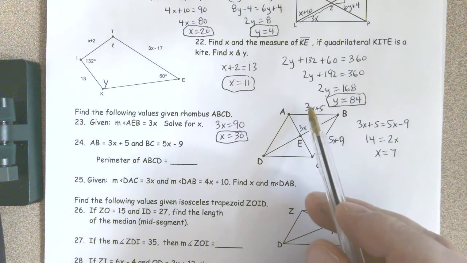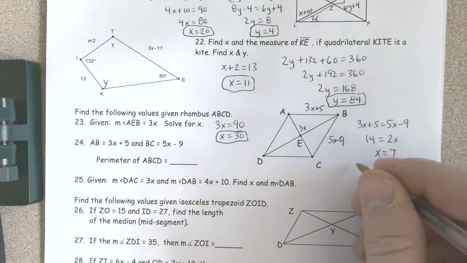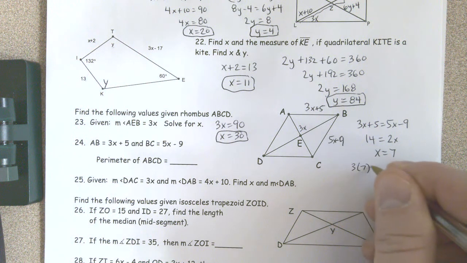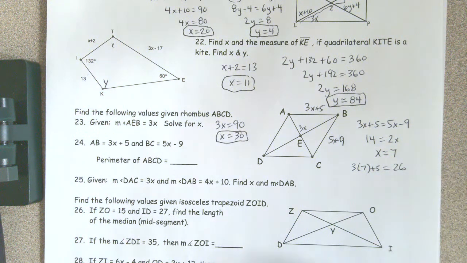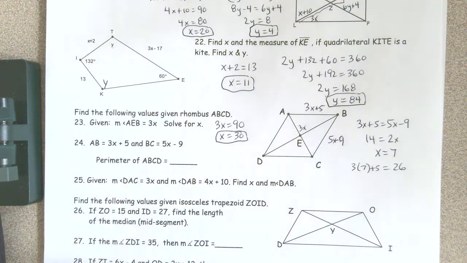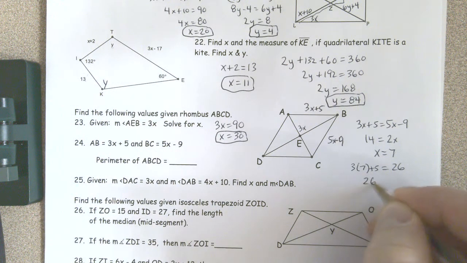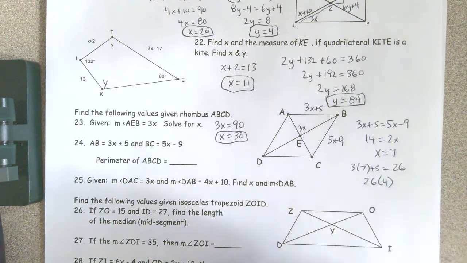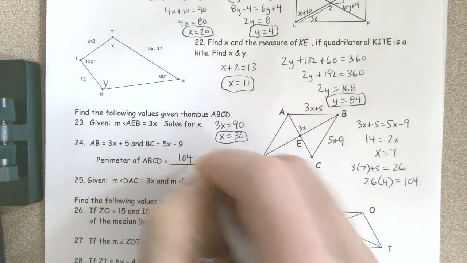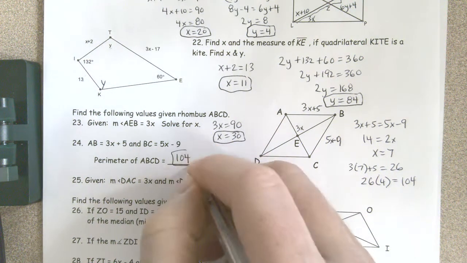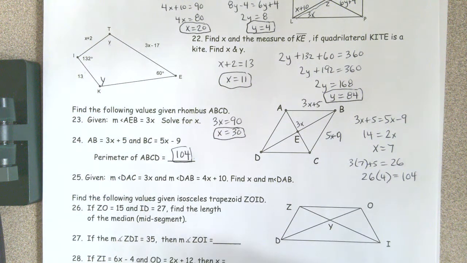If I plug 7 back in, 3 times 7 is 21 plus 5, so it's going to be 26. So the length of this side is 26. We have four sides, so 26 times 4 is going to make your perimeter equal to 104. So 104 is going to go right there for number 24.